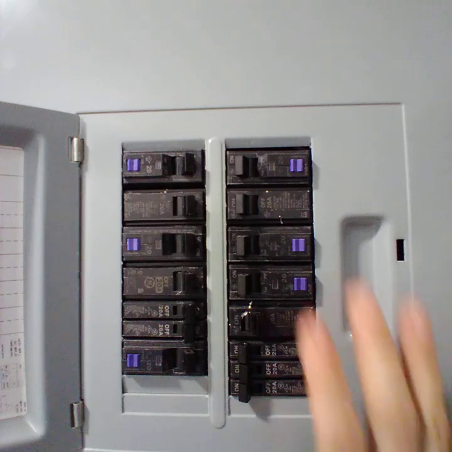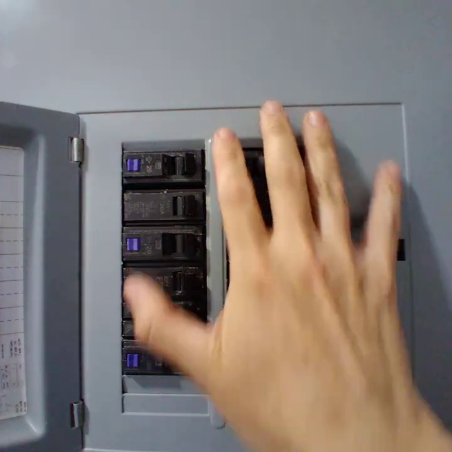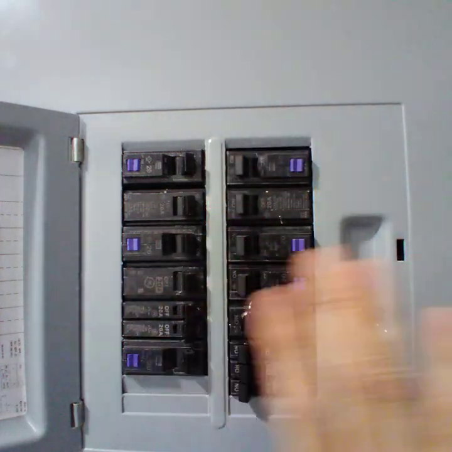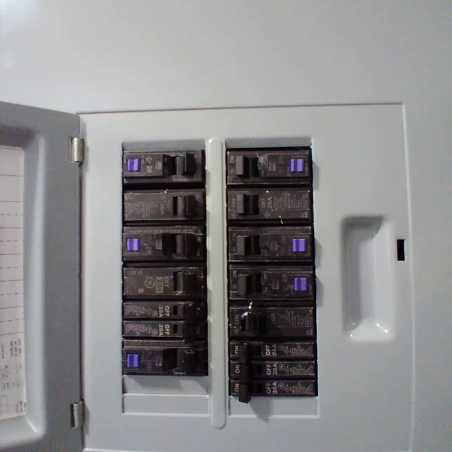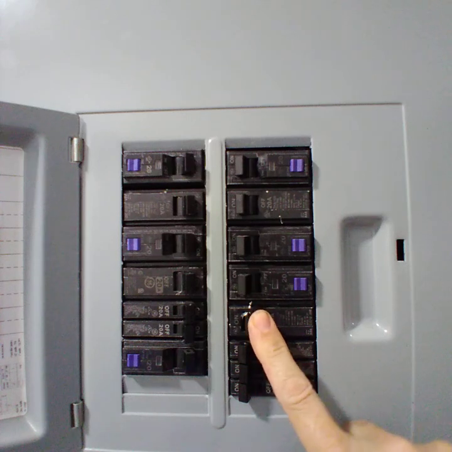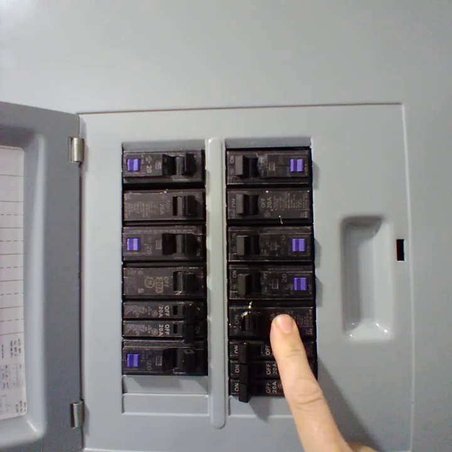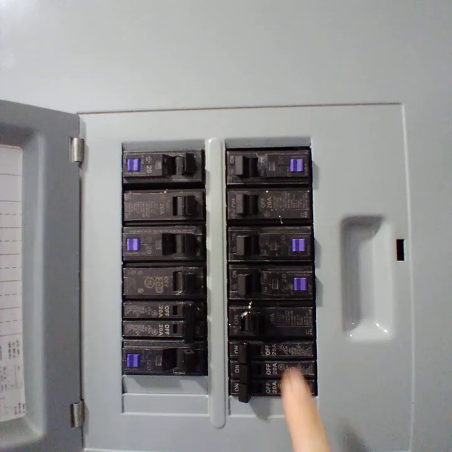So then I would just put something on here, a piece of paper saying leave breaker off or something to that effect, because you don't want to get shocked. You can get shocked and potentially hurt yourself. Again, that's if you know how to do it. If not, then call an electrician so they can take care of that for you. But we've identified which breaker belongs to that outlet, so that we can label it.